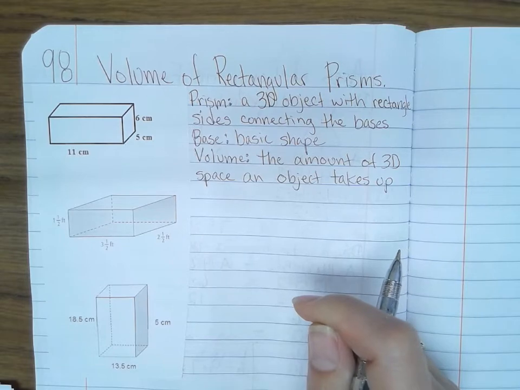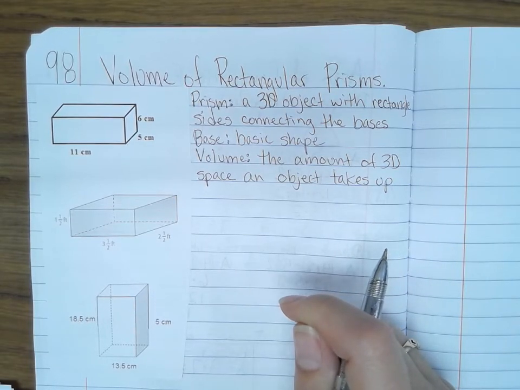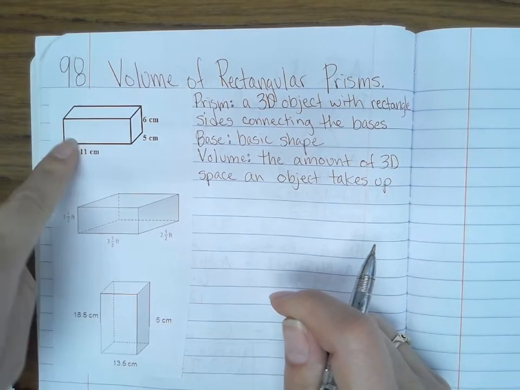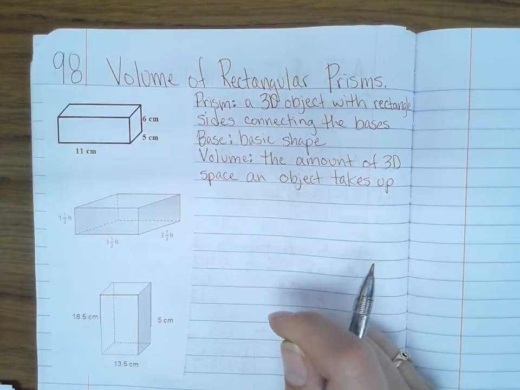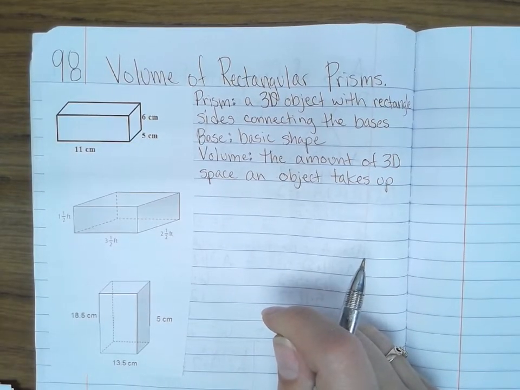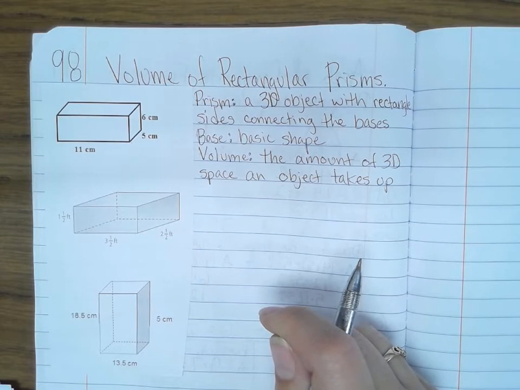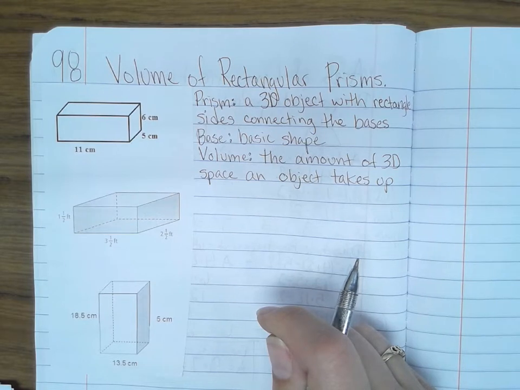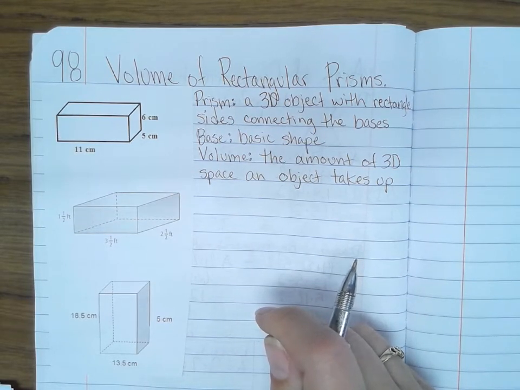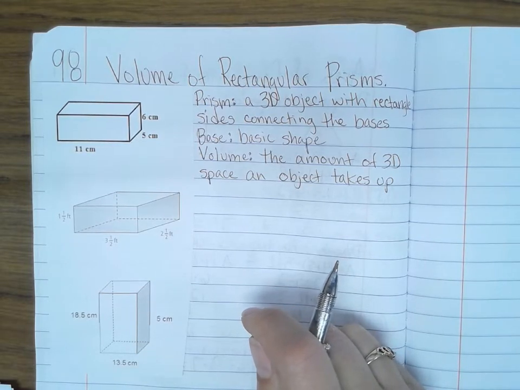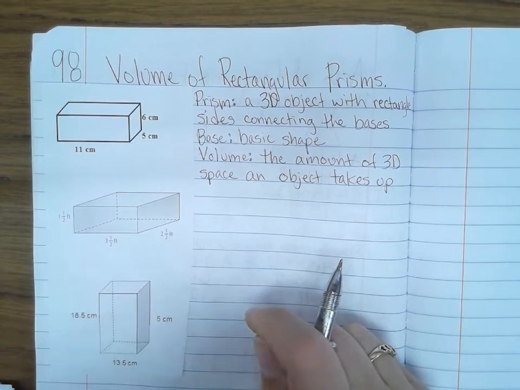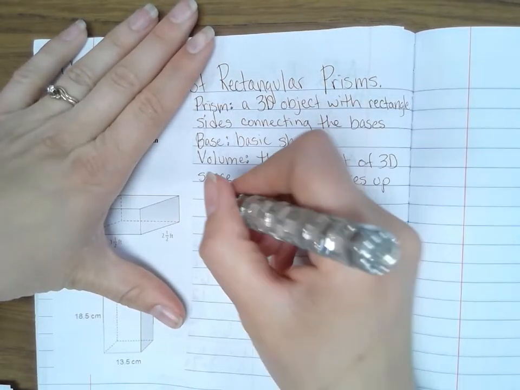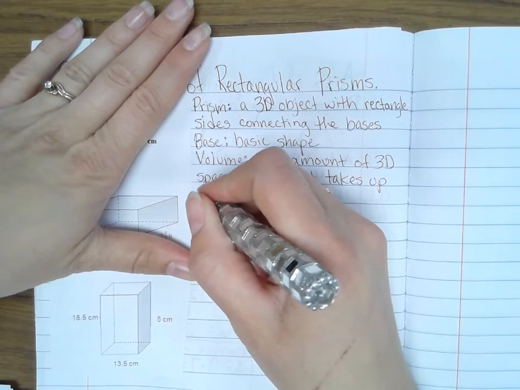So when you have a rectangular prism, it has a rectangle for a base and rectangle sides. So really all the sides are rectangles. You'll have other shapes like triangular prisms or pentagonal prisms. They all have a basic shape, but they all will have rectangles on the sides for faces. So I want you to memorize the volume of a prism song.